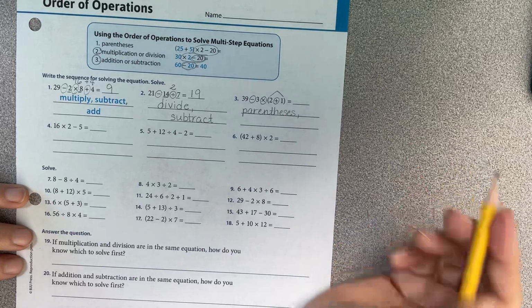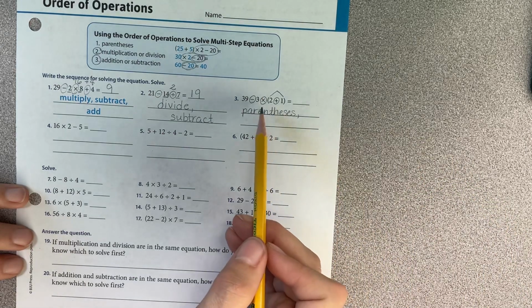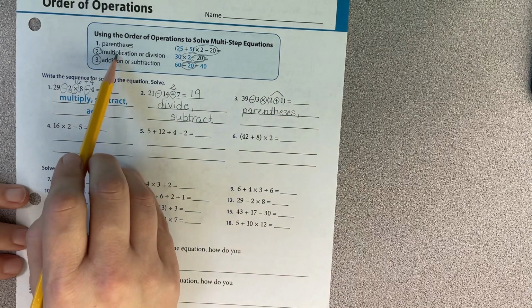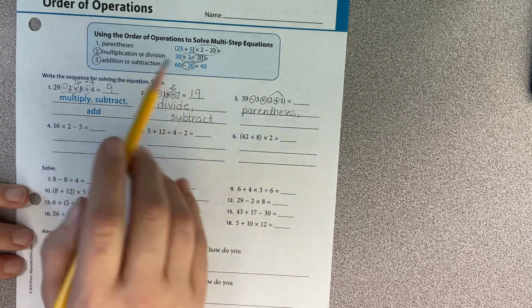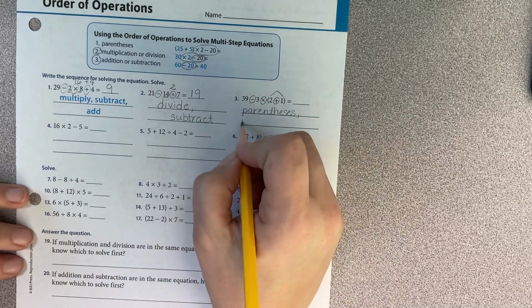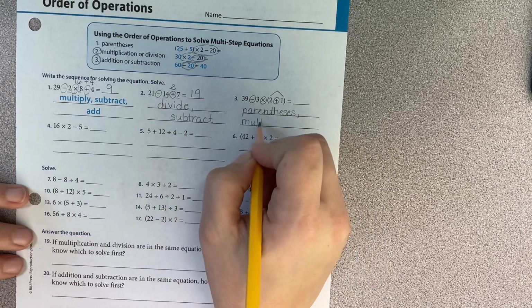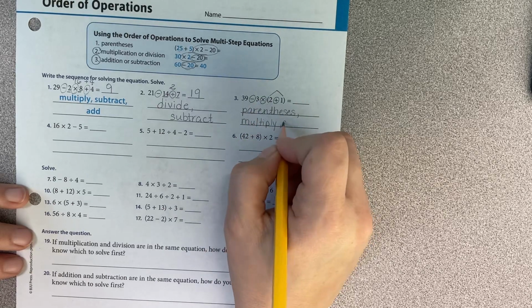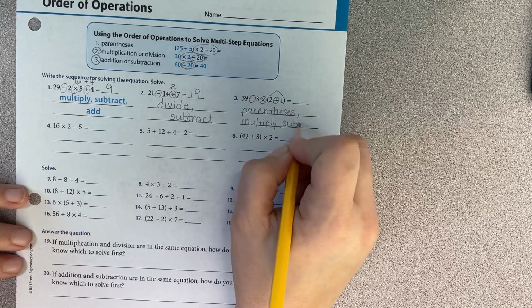Then after my parentheses, I'm going to look outside of my parentheses and see which one of these I do next. Well, multiplication comes before subtraction, so I'm going to write multiply. And then my last step will be to subtract.